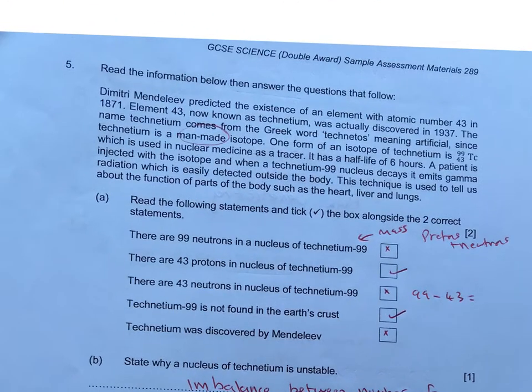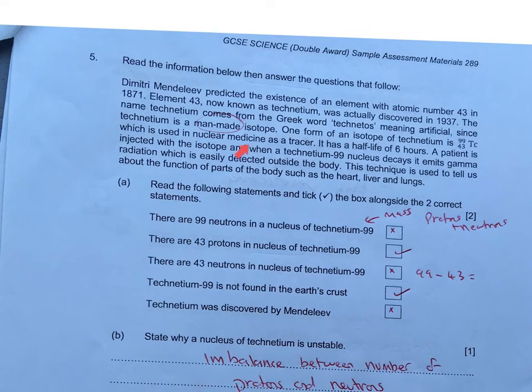Question 5 then. A lot of information here. Again, I would tend to head to, I know this is going to be 2 for 2 marks. I need 2 of these right. So I'm going to head over and then read back. So there are 99 neutrons in the nucleus of technetium-99.